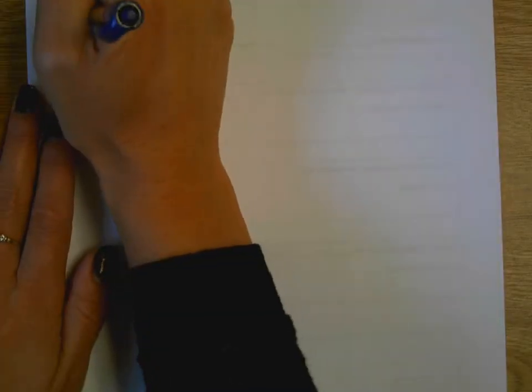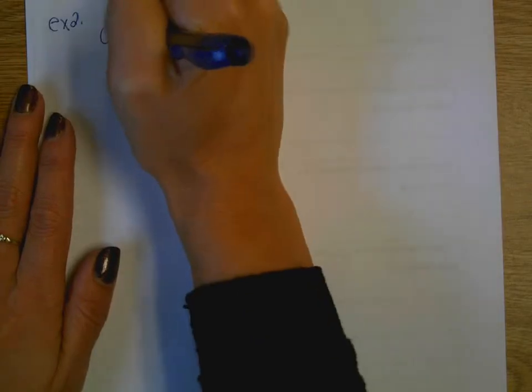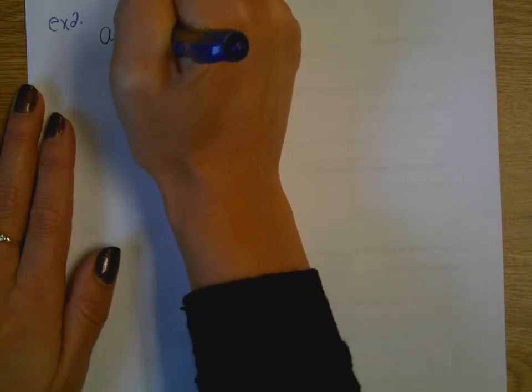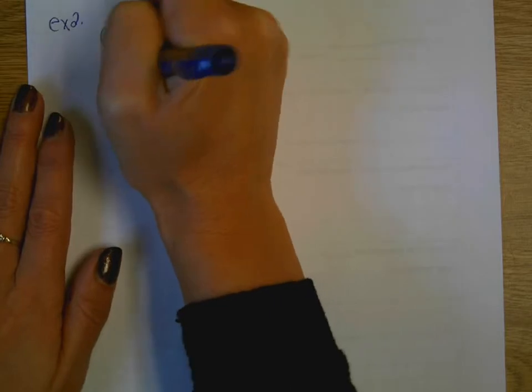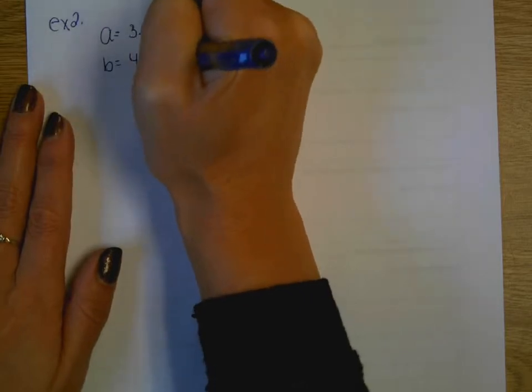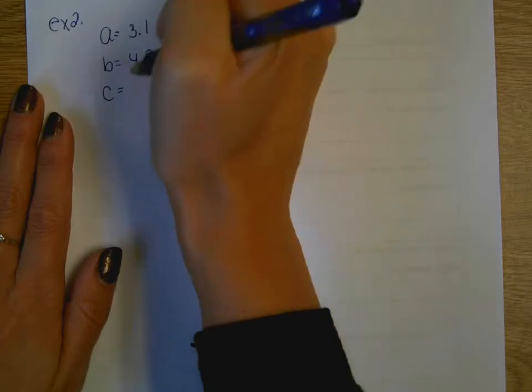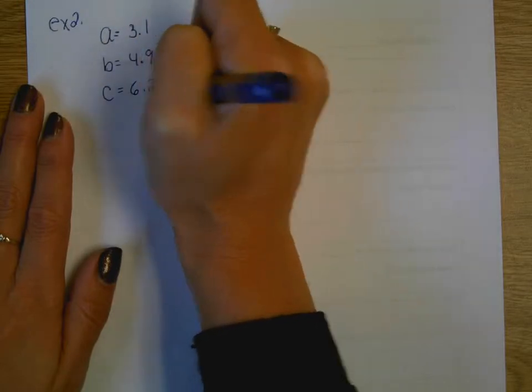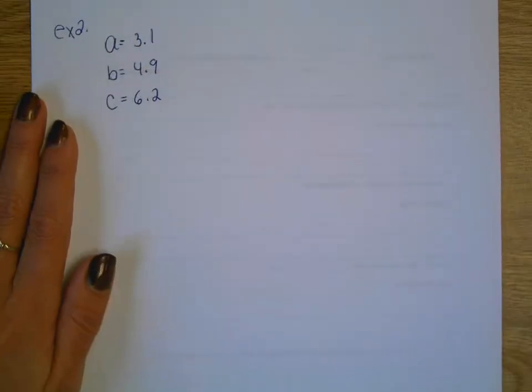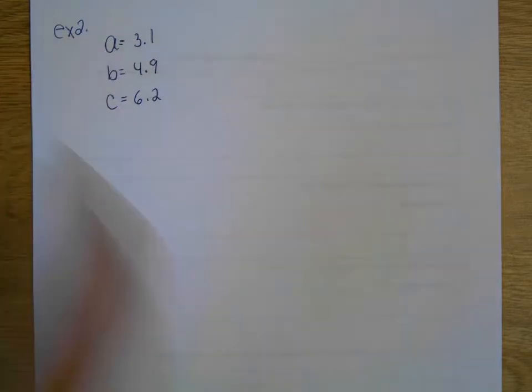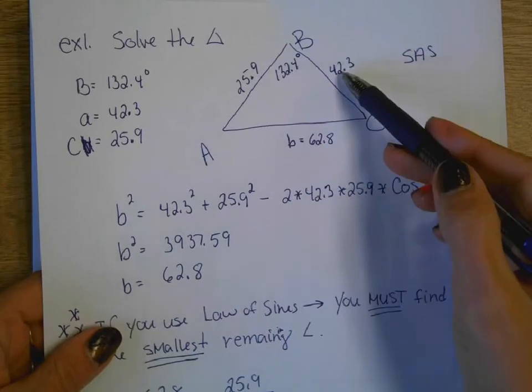So that was a SAS problem. And now we got to do a side, side, side. She said if you want to use the law of sines, what would you do? I'd go into law of cosines, because I know all three sides.